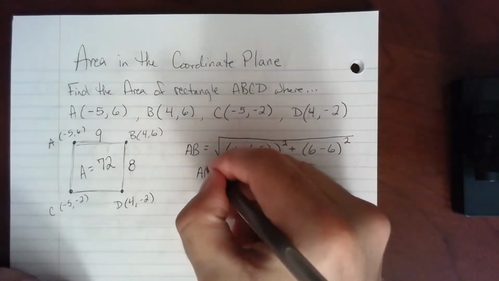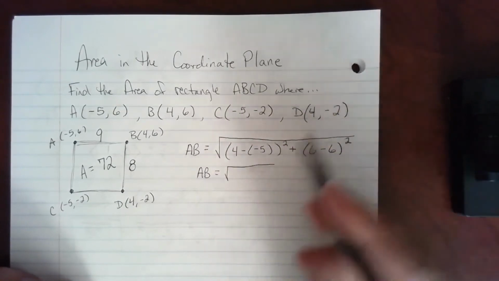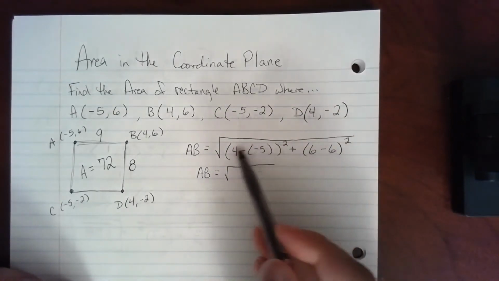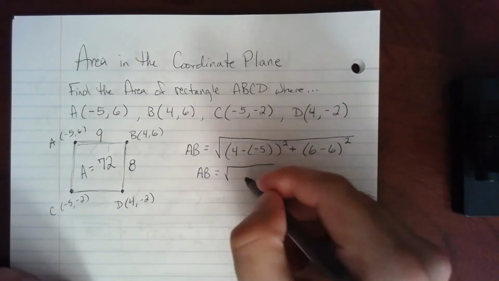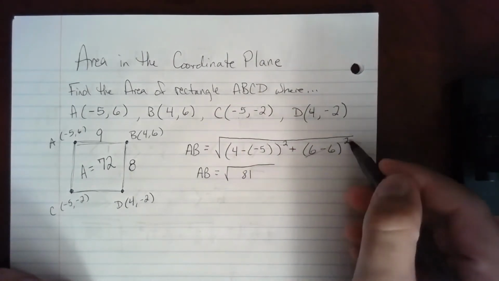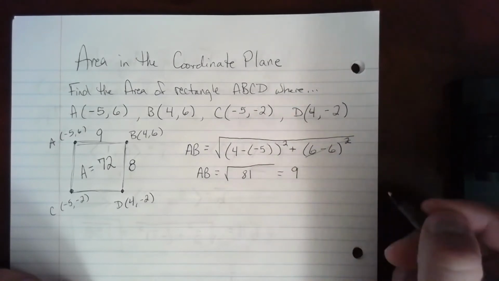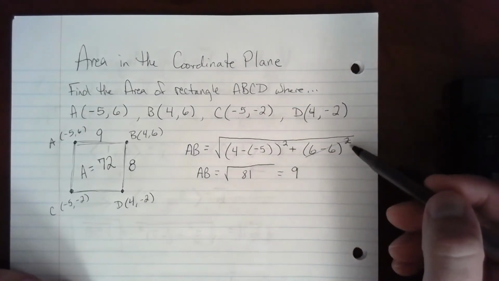You could use a calculator here, but since I know it works out really nicely, I'm just going to point some things out. We're going to get 4 plus 5 on the inside of this. We're going to get 9 squared, so this is going to be 81. And 6 minus 6 is 0, so that's just going to go away. And so the square root of 81 would be 9. That's what we would get. So notice the distance formula does check out here.